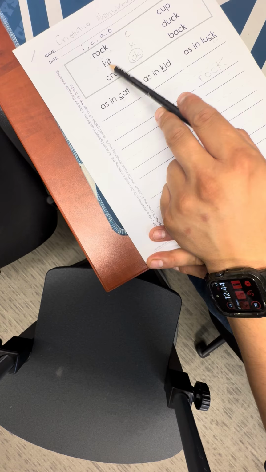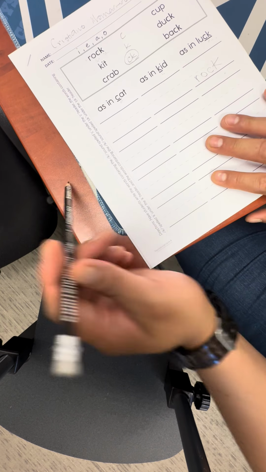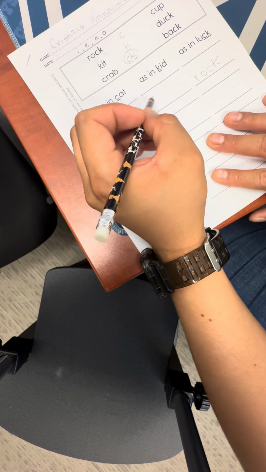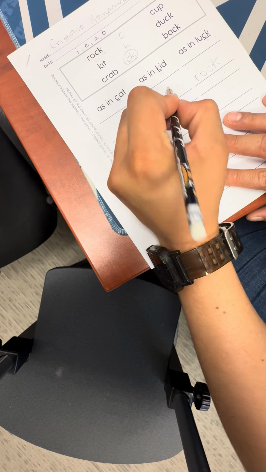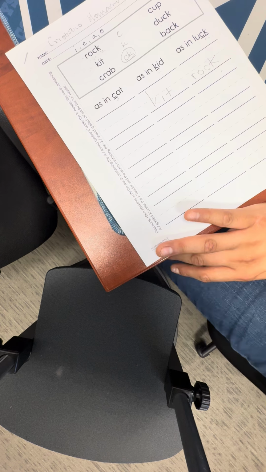Correct. At the beginning with a K. So which section do you think you would need to put that word under? In the middle. Correct. Okay, we're going to do one more and we'll let you get going on your own, okay?